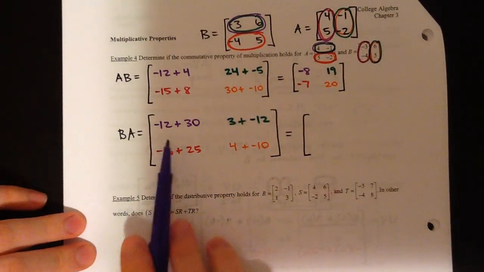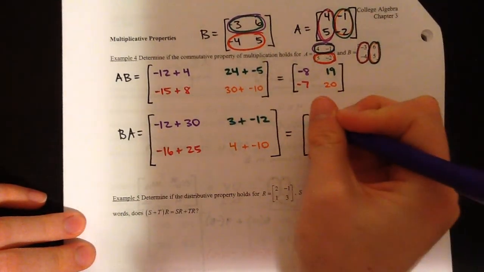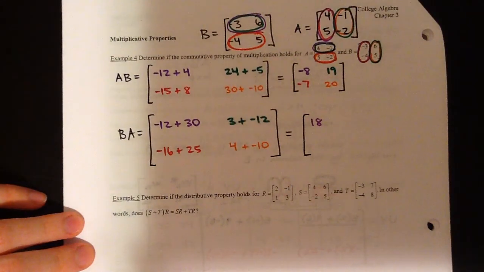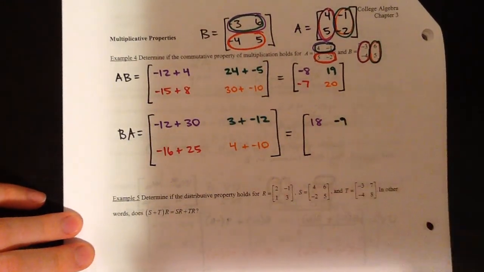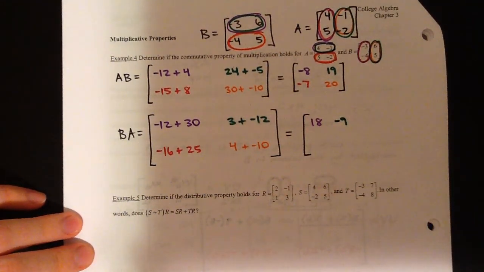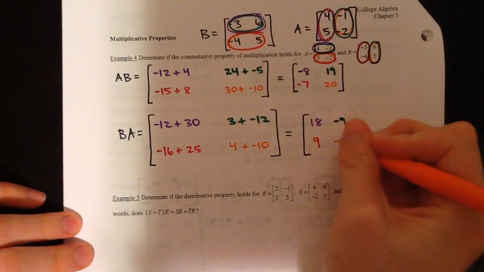We're going to write our answer anyways. So negative 12 plus 30 is a positive 18. 3 plus a negative 12 is a negative 9. Negative 16 and 25 gives me 9. And 4 and negative 10 gives me a negative 6.